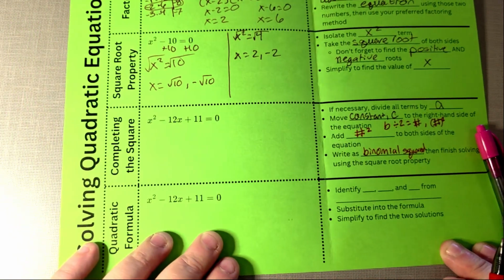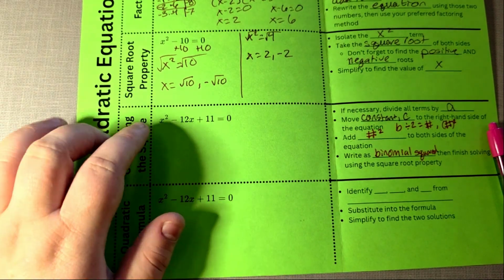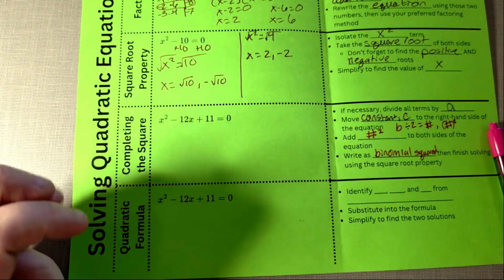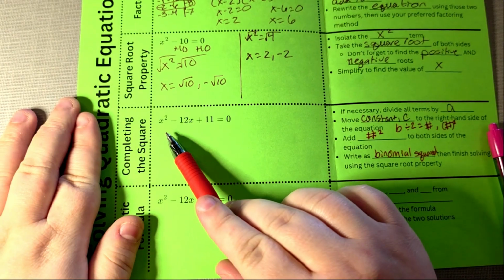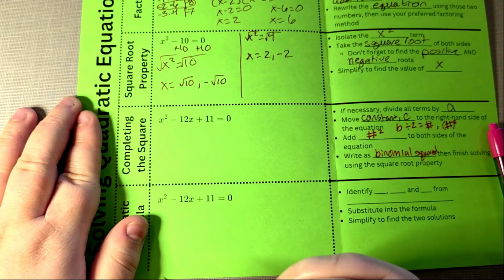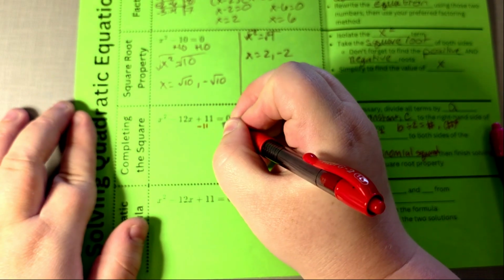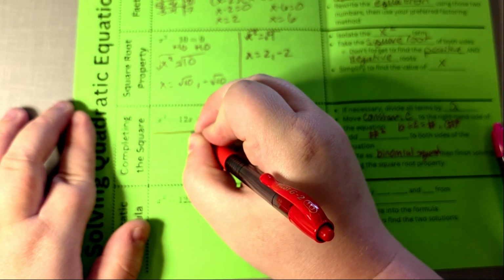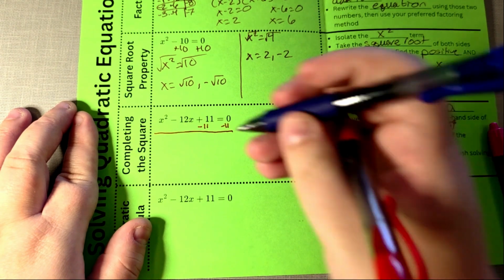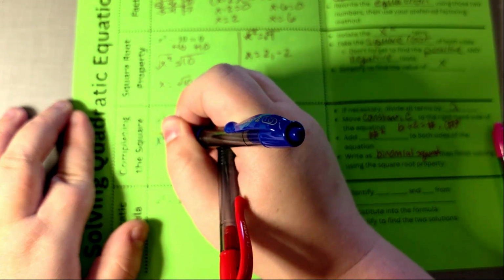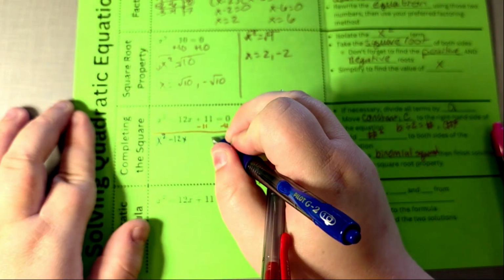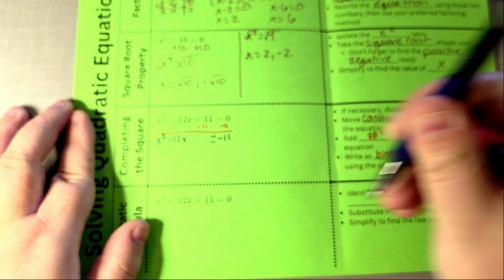Okay. Now let's do an example. Here we have x squared minus 12x plus 11. A is equal to 1, so we don't have to divide by anything, which means we could jump straight to subtracting 11 from both sides. That leaves you with x squared minus 12x equals negative 11.